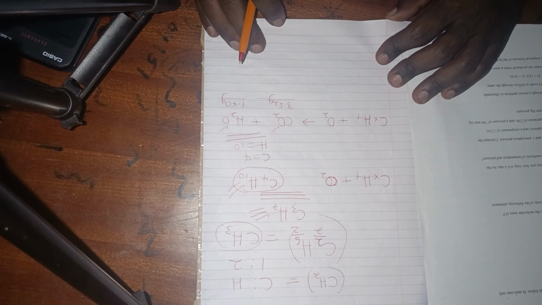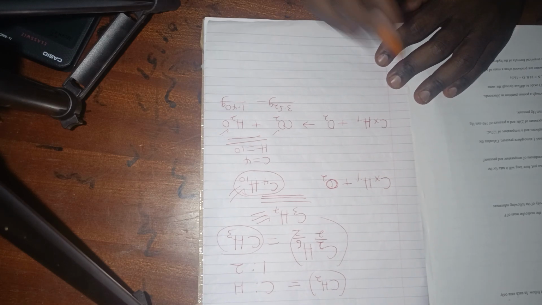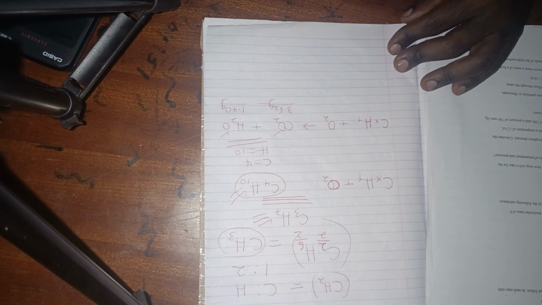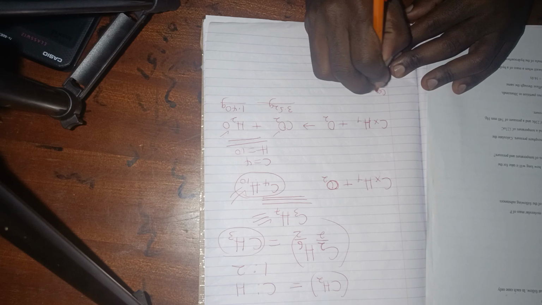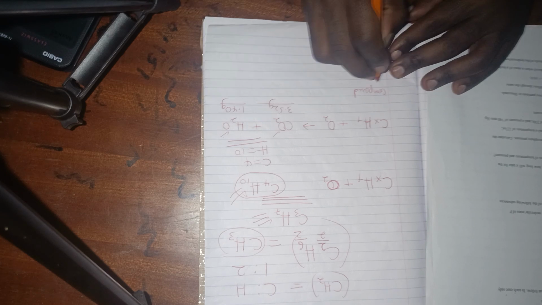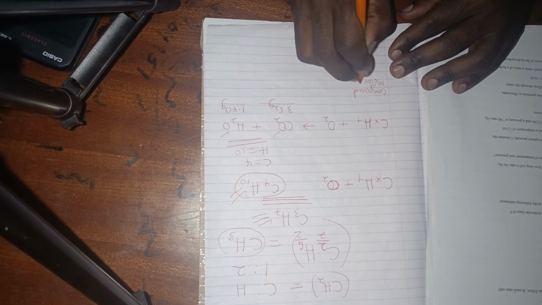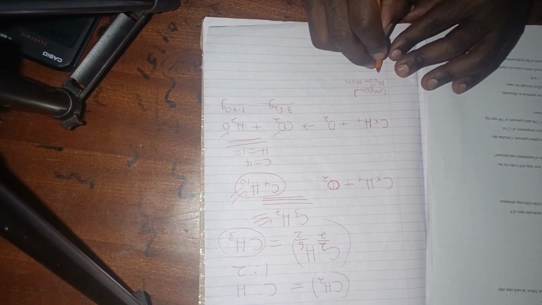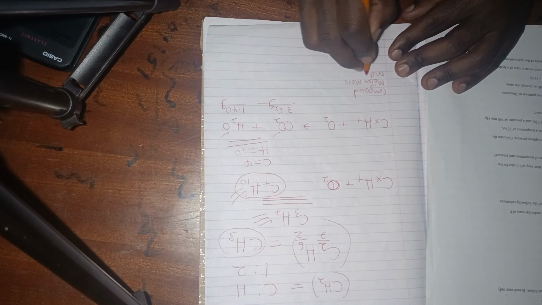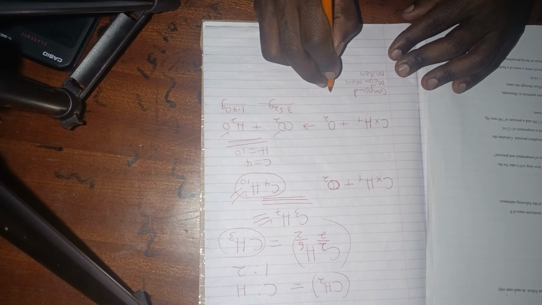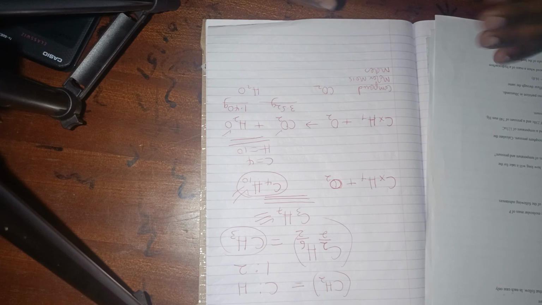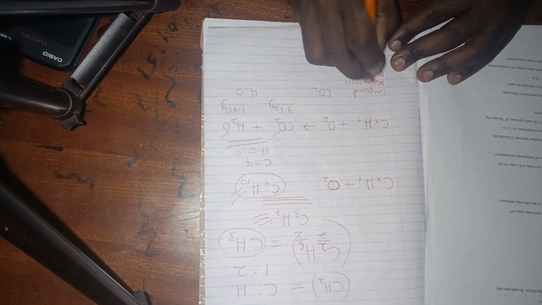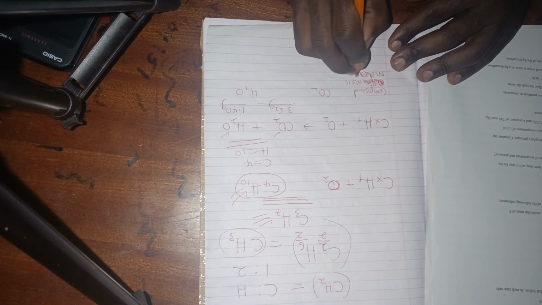Let me just try to get enough space for us to proceed. So I'll just come here and say element, or we can even talk about compound, molar mass, and we have moles. So the compound is carbon dioxide and water. We want to see the ratio of carbon dioxide to water in that compound. And you can have first mass, then you can have molar mass.